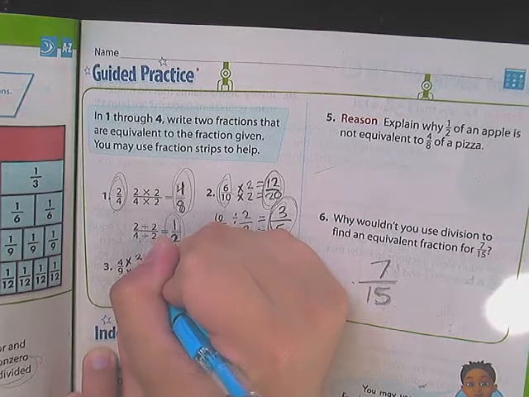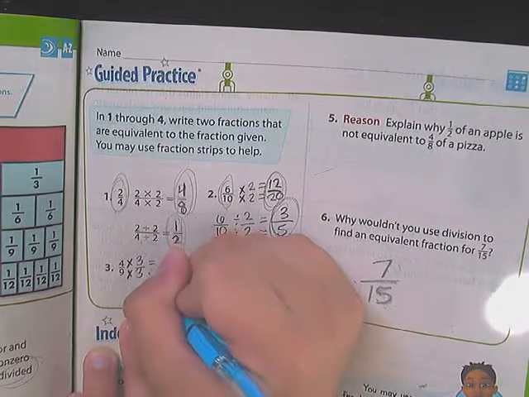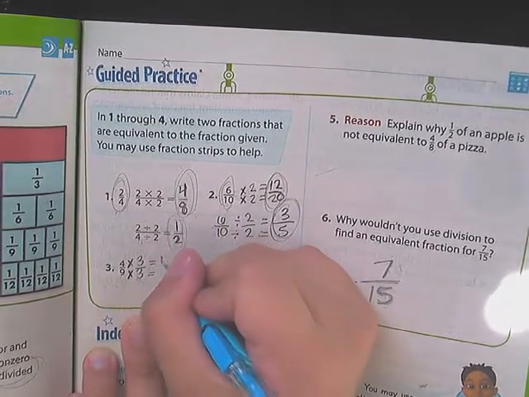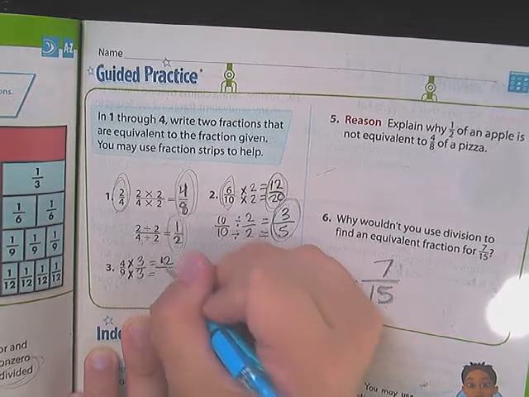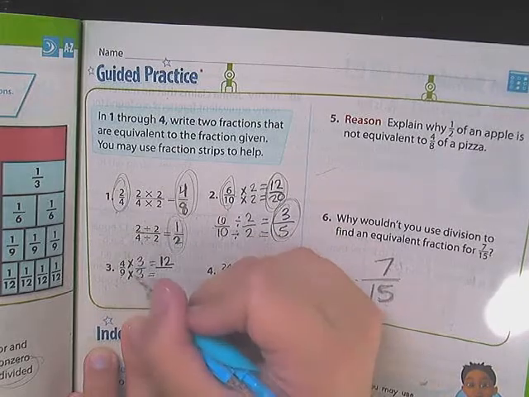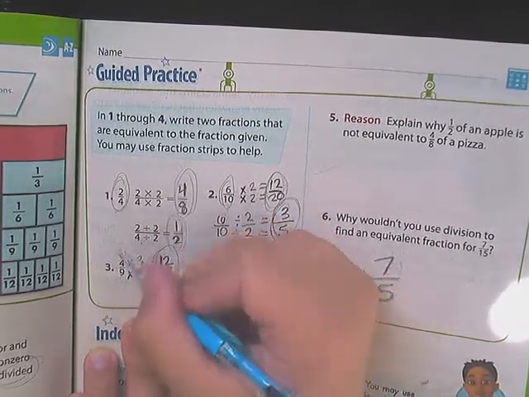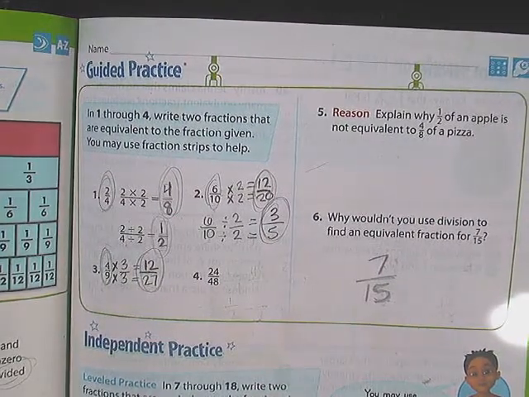We have to multiply the top and the bottom. Let's go ahead and do it by 3 to get an equivalent fraction. So 4 times 3 is 12. And 9 times 3 is 27. So 4 over 9 and 12 over 27 are equivalent fractions.